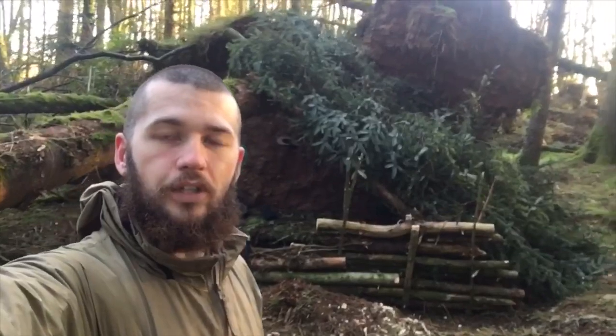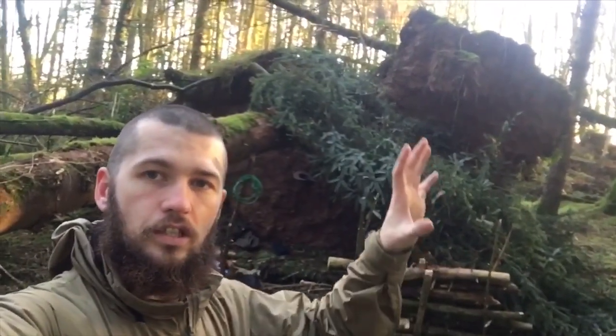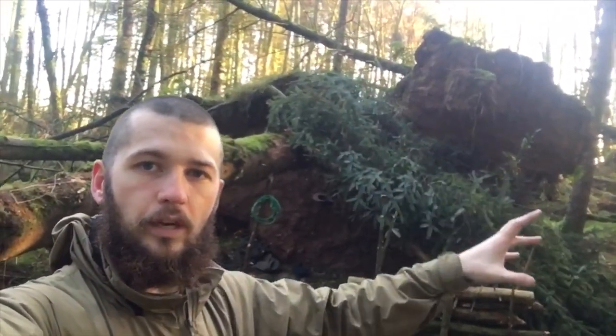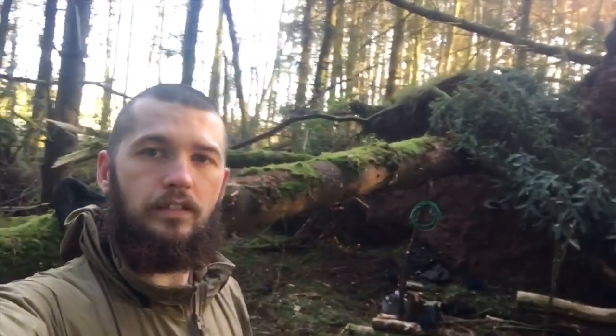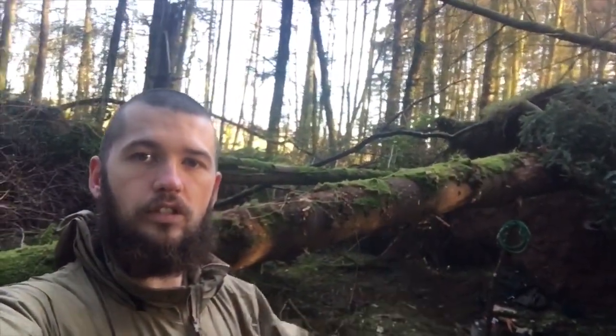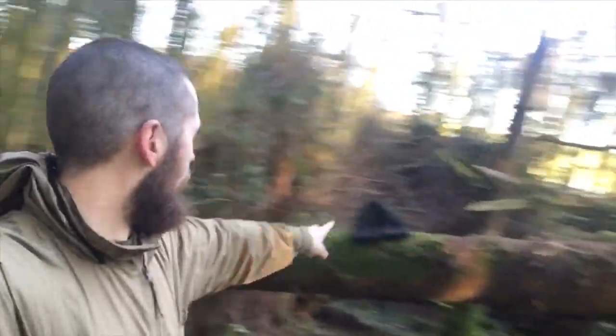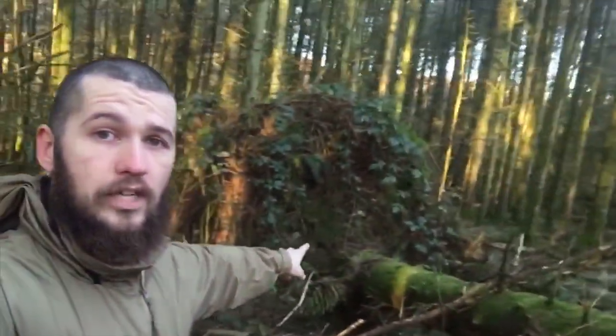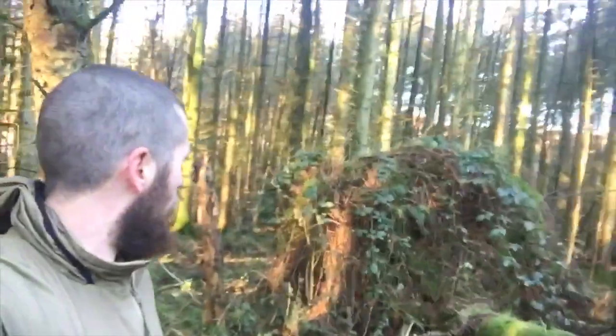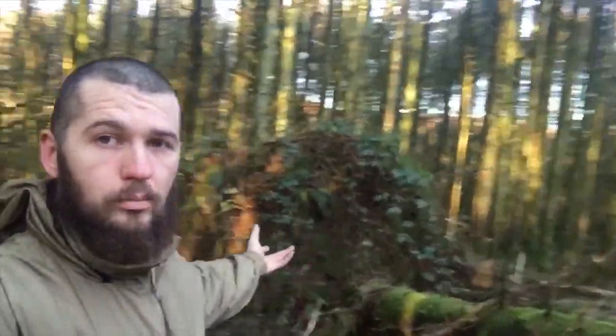So this is my shelter here. As you can see, there's a big rooted area where I'm actually building, and a big tree trunk there. This tree trunk is actually part of that tree there. Now that would have fallen down at some point. I'll show you the roots here.